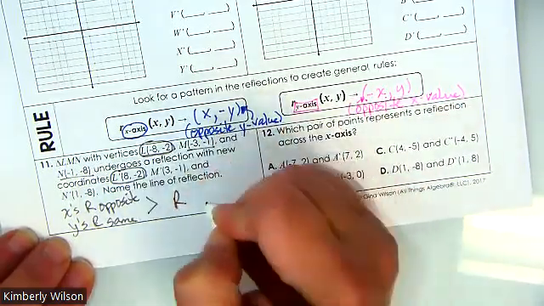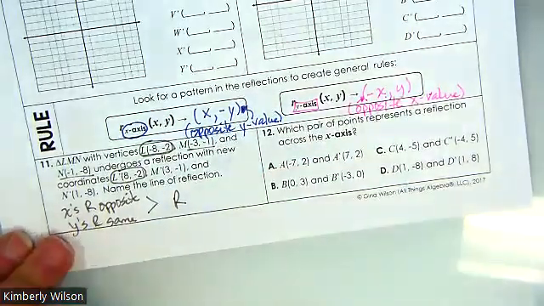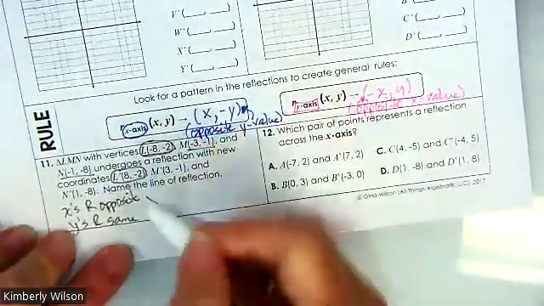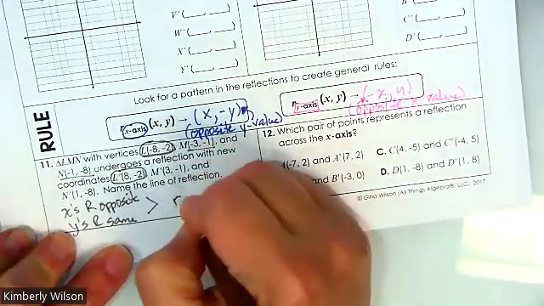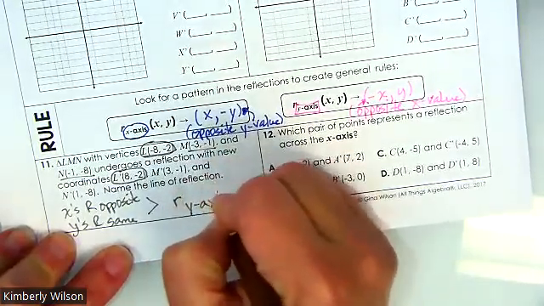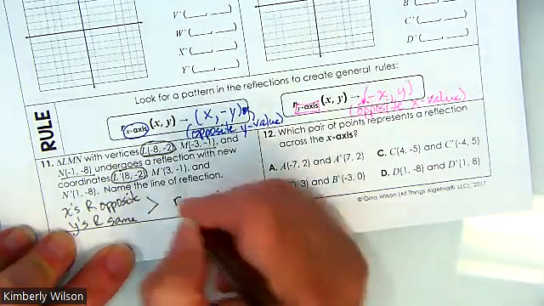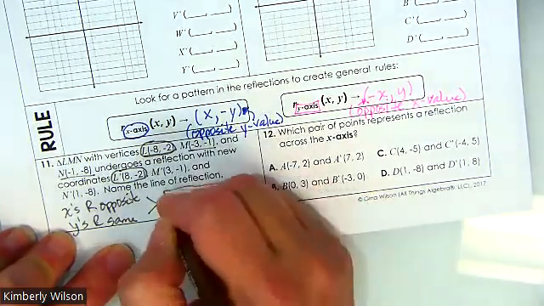So you would write capital R. You don't have to actually, not capital R. Lowercase r, and then subscript y, reflection over the y-axis. This is your answer.